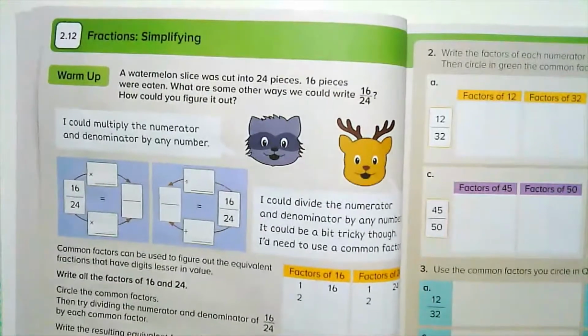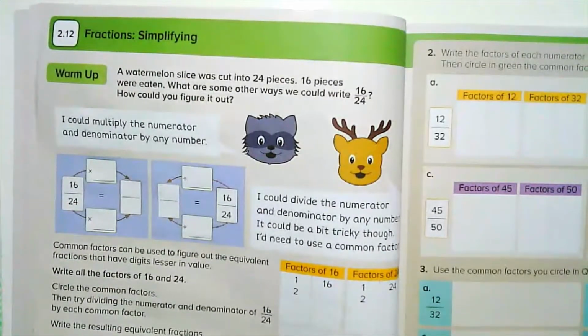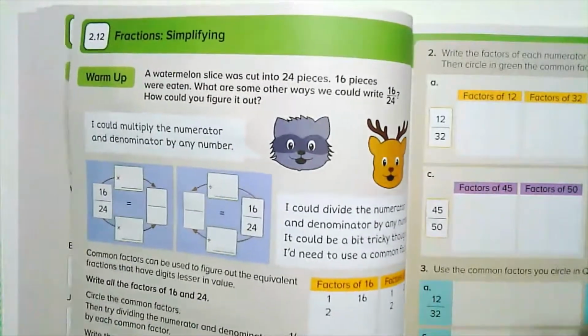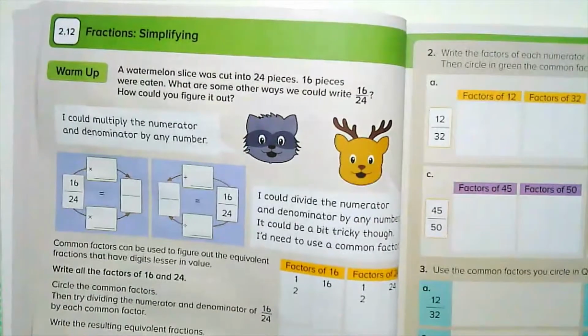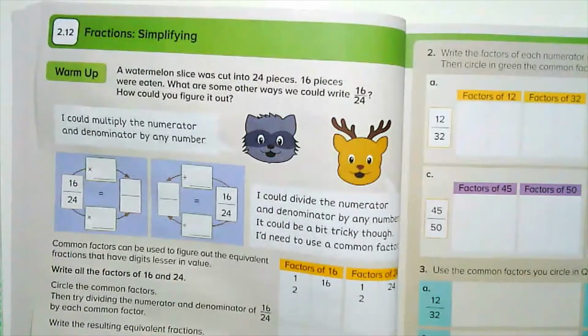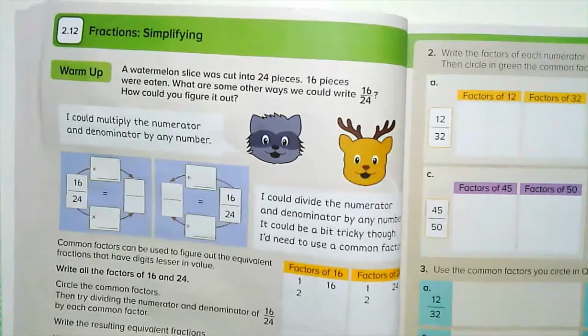Welcome back to lesson 2.12, fractions, simplifying fractions. The warm-up: a watermelon slice was cut into 24 pieces. 16 pieces were eaten. What are some other ways we could write 16/24? How could you figure it out?